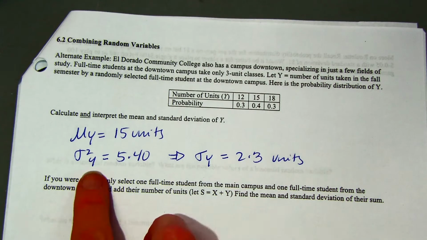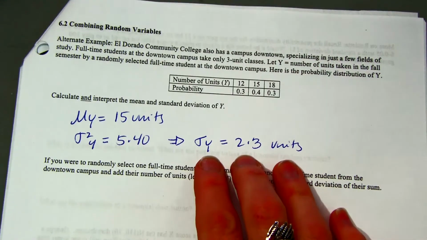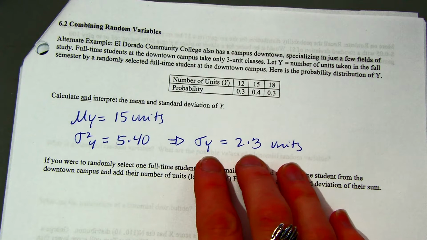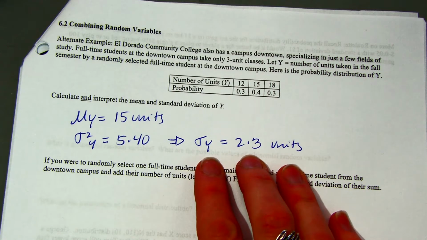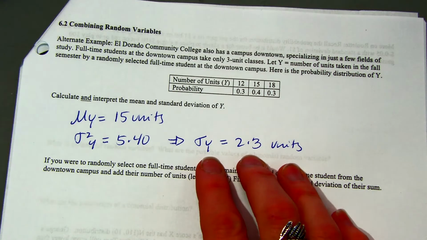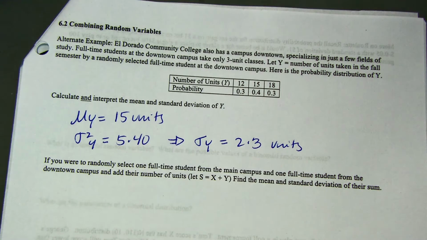Here we've got the standard deviation. The number of units taken by a randomly selected student typically varies by 2.3 units from the mean of 15.